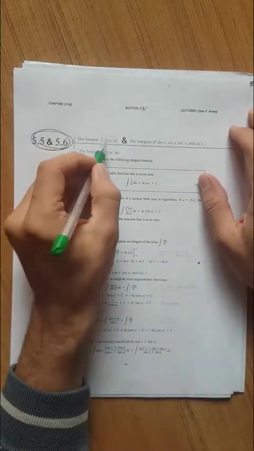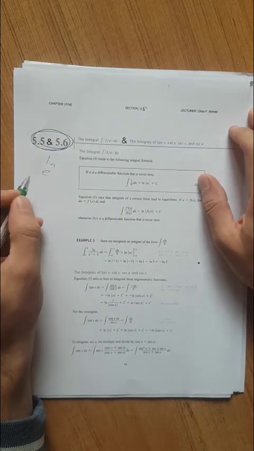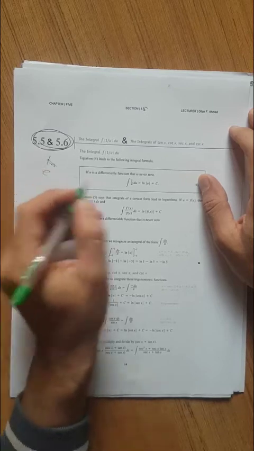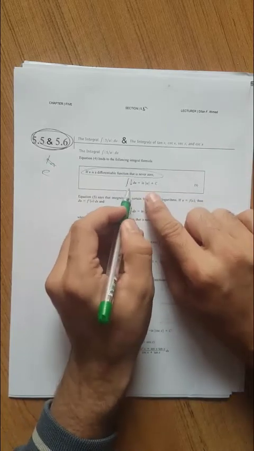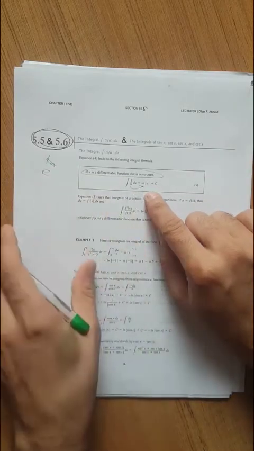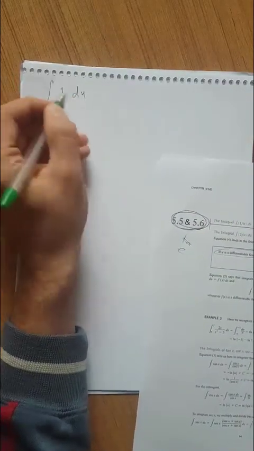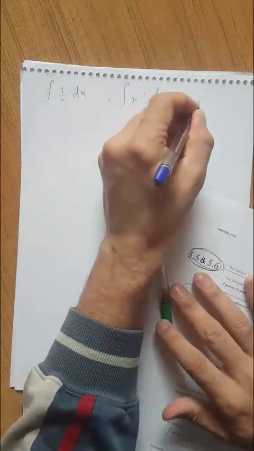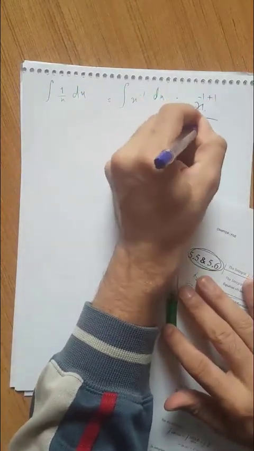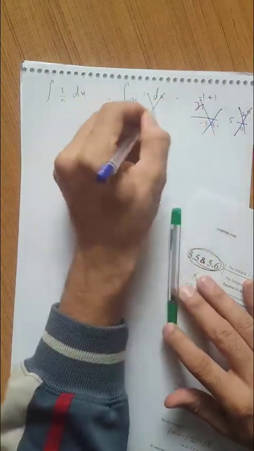It's talking about the integral of 1 over x, ln, e to the power x, and other things. In general, we have differentials of fractional expressions like this. Say we have ln of x, for example. If I have 1 over x dx, there is no way to bring this up and say x to the power plus 1, minus 1. You know why? Because you'll get x to the power 0 over 0, which is not right.